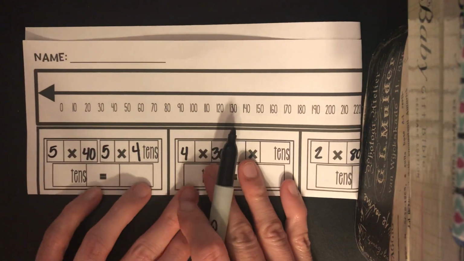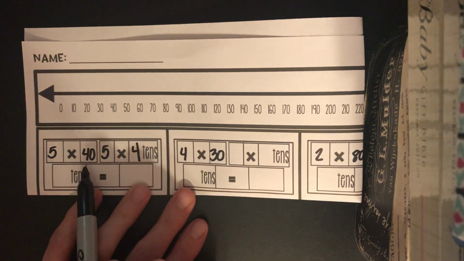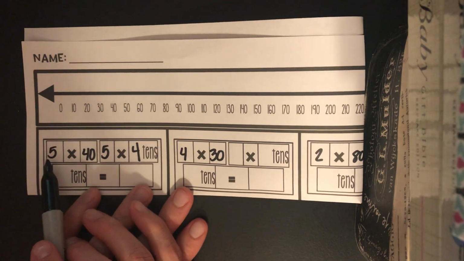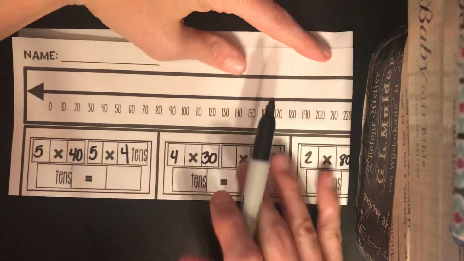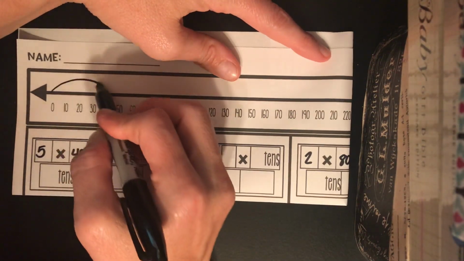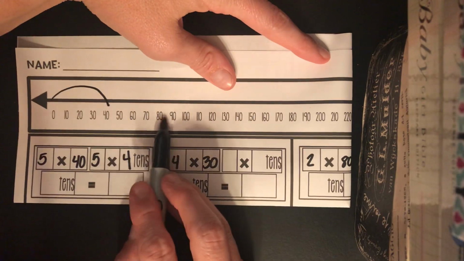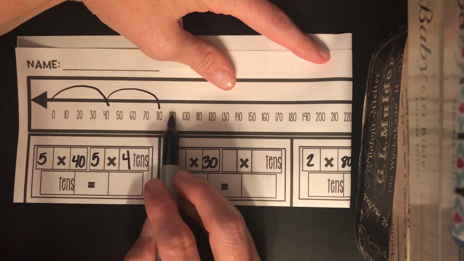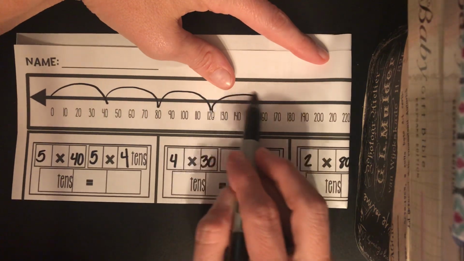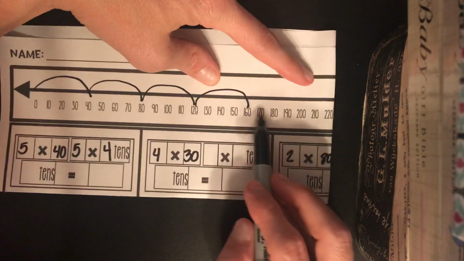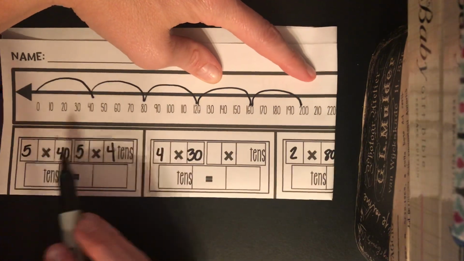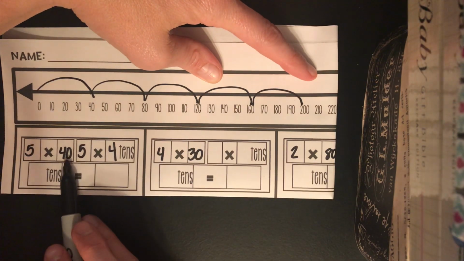Okay, so I'm going to do jumps of 40 on my number line. How many jumps, you say? 5. All right, so I'm going to start here, and I'm going to say, okay, 10, 20, 30, 40. There's one jump. 10, 20, 30, 40, 2 jumps. 10, 20, 30, 40, 3 jumps. 10, 20, 30, 40, 4 jumps. 10, 20, 30, 40, 5 jumps. So I did 5 jumps of 40.